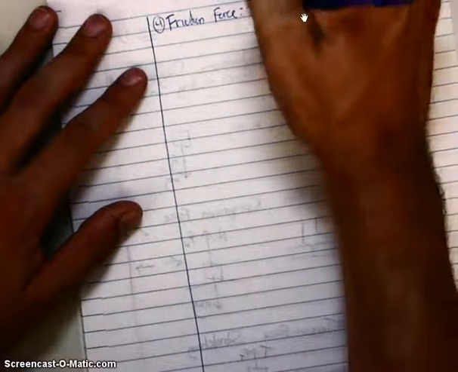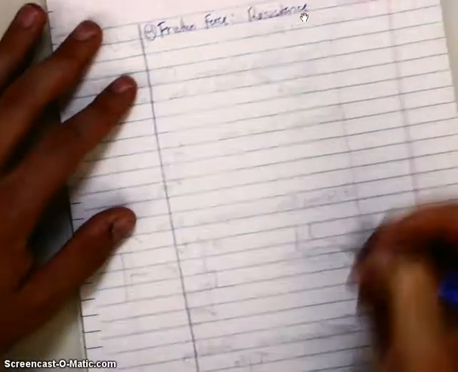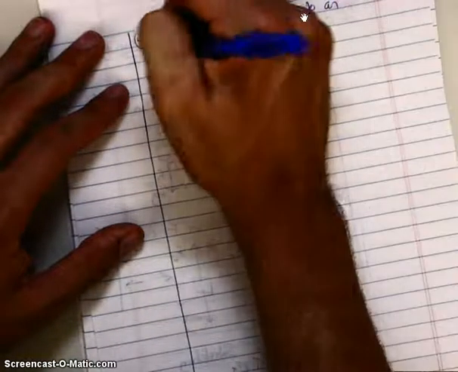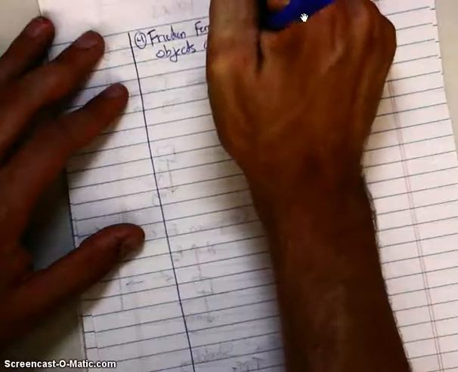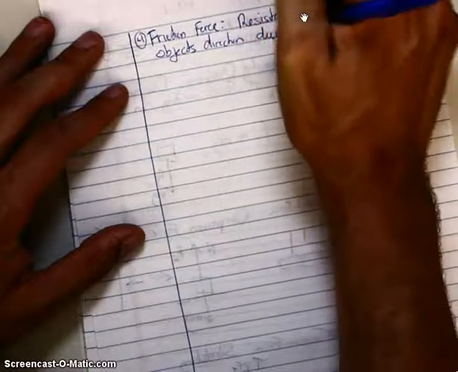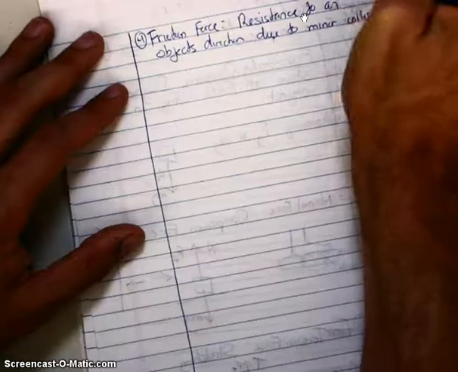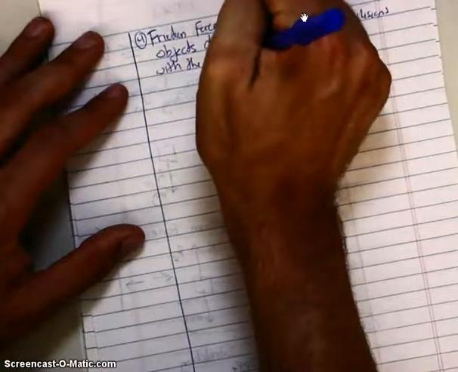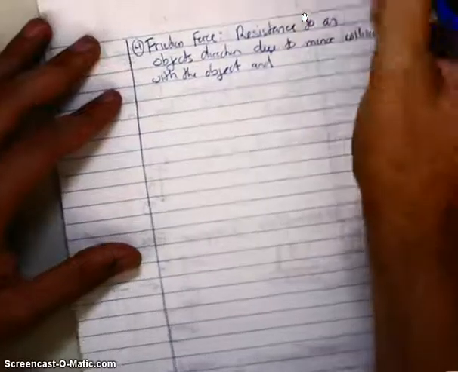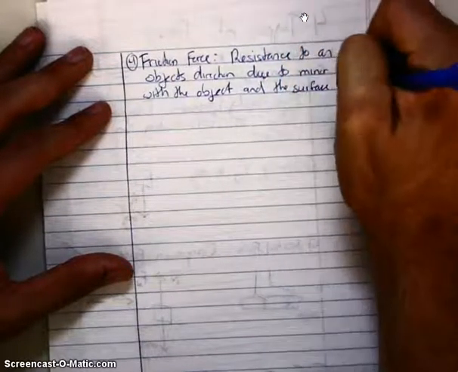Friction. Friction is the resistance to an object's direction due to minor collisions with the object and the surface or air.